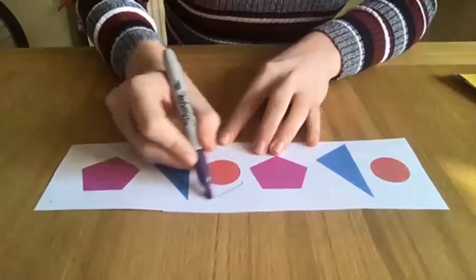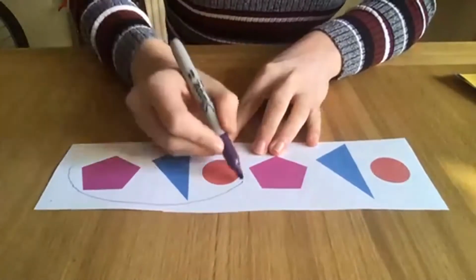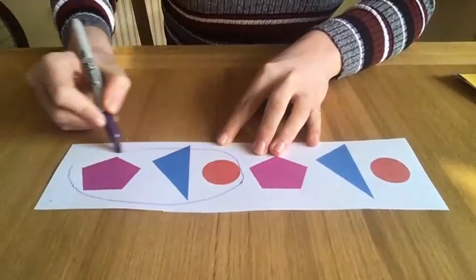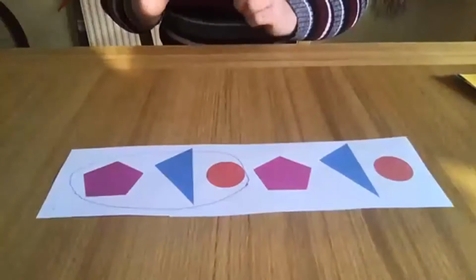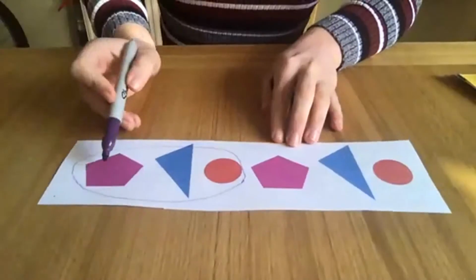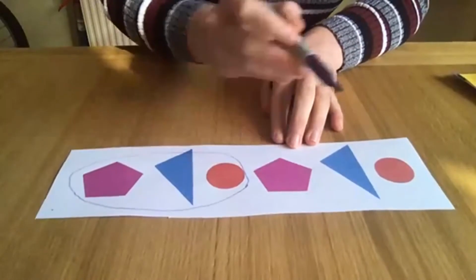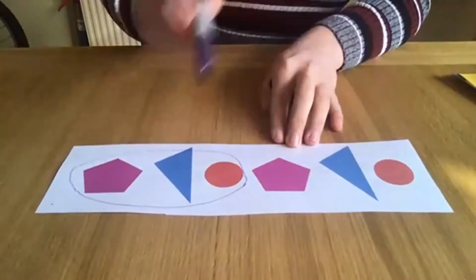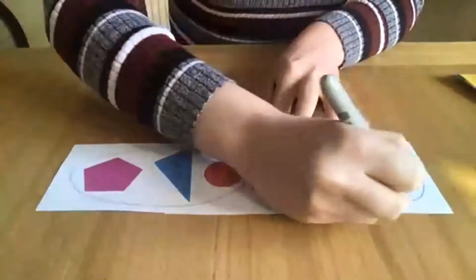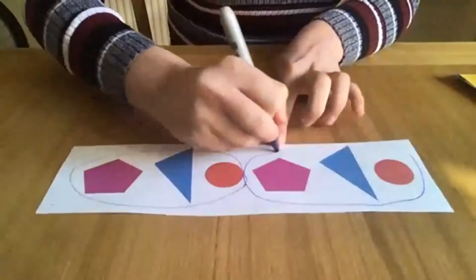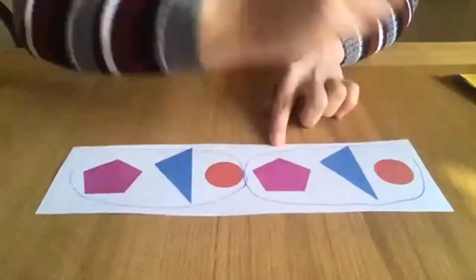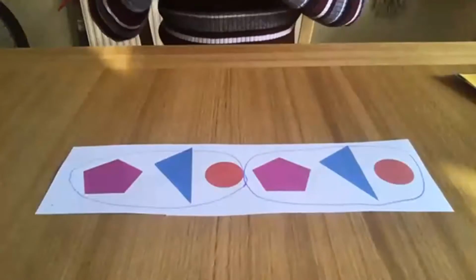So therefore, here are our first three shapes. And then we are going to repeat those shapes. Look, we've got a pentagon, a triangle, a circle. And then we have a pentagon, a triangle, and a circle. So we repeated here the first three shapes. Okay, so we are now going to make our own patterns.